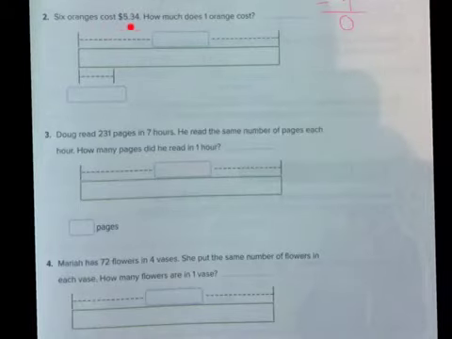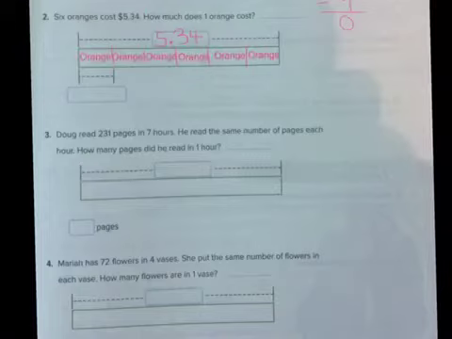Number 2. 6 oranges cost $5.34. How much does 1 orange cost? So the entire total is $5.34, and we want to divide it by 6 because we want to know the price of 1. This is how much 6 costs. So there are 6 oranges right here, but we want to only know the price of 1. So let's write $5.34 at the top, because that's what's going to be divided into 6 different sections because it's 6 oranges. So we have them here: 1, 2, 3, 4, 5, 6. Okay, and that's what we're going to break this up, because this is the total of 6 different oranges. So then how much is 1?